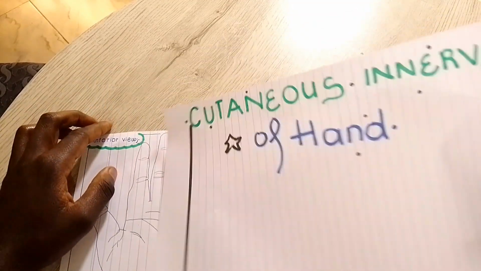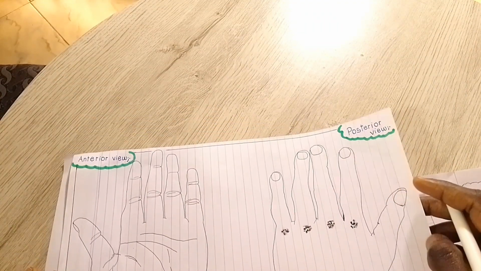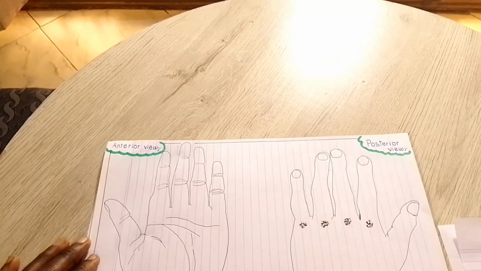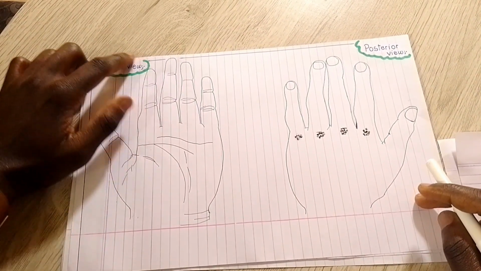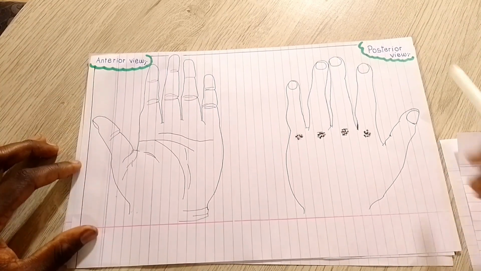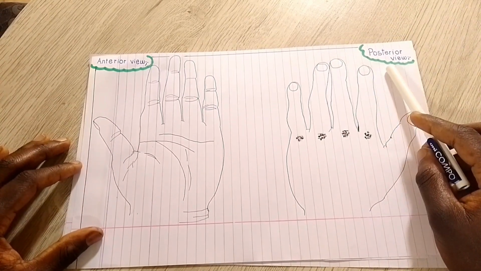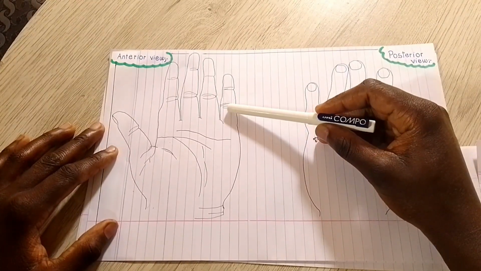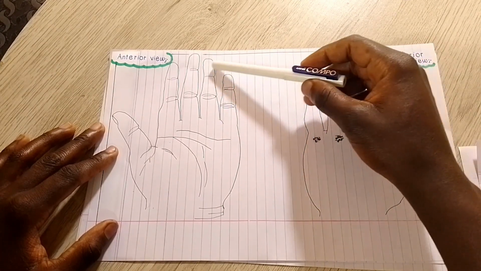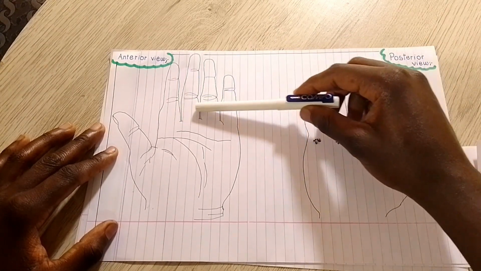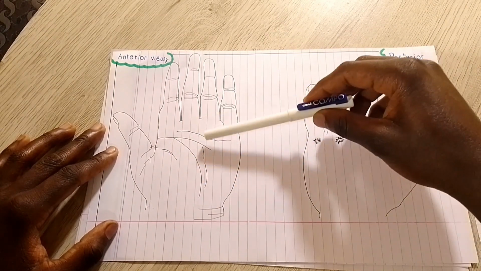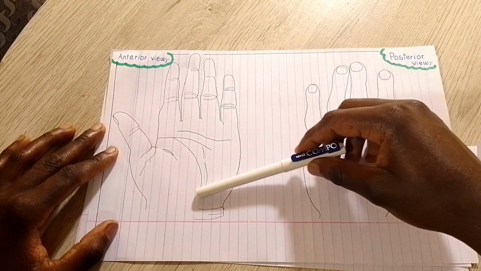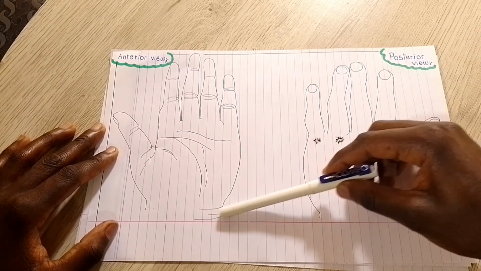So let me just take this off, place this down. So this is what you're going to be using. So let me just orient you guys. So this here is the anterior view of our hand, and then this is the posterior view of our hand. As you can see on the anterior view of our hand, we have the transverse digital creases that we talked about last time. We have the transverse palmar creases, the longitudinal palmar creases, the wrist creases.